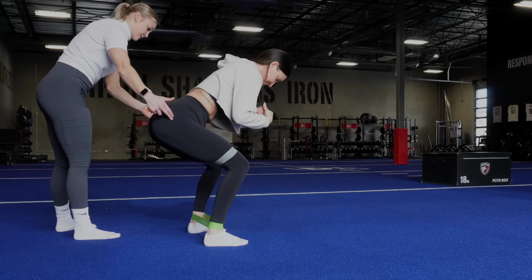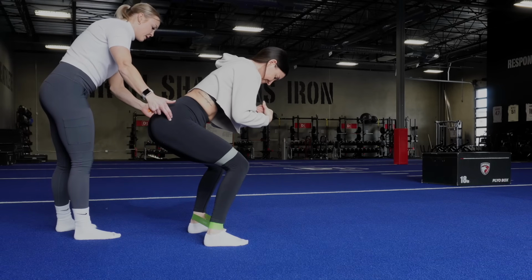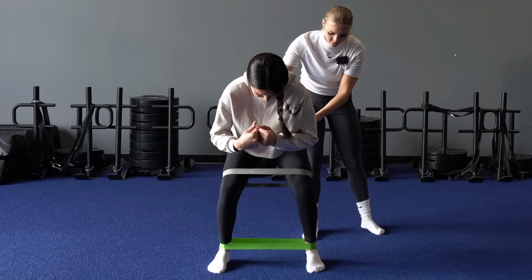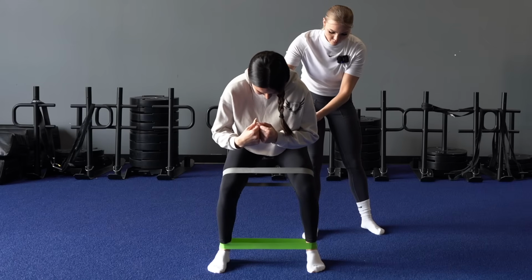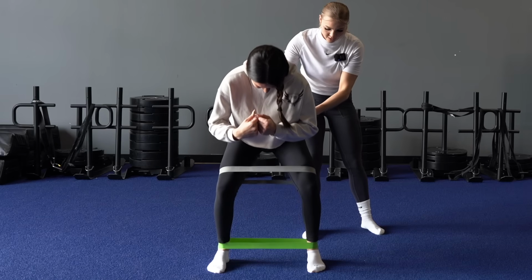So don't think about it for your knees, yep, and then relax. Activate again, and relax, and activate, and relax. And then one more big activation, and then stand up with that activation. Good, just keep that stand.